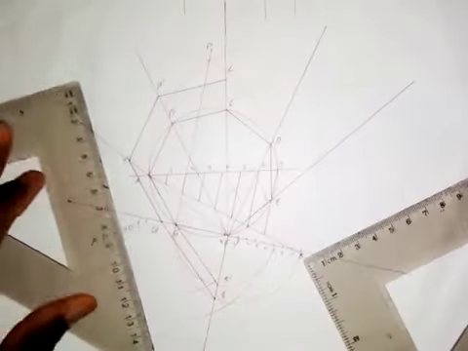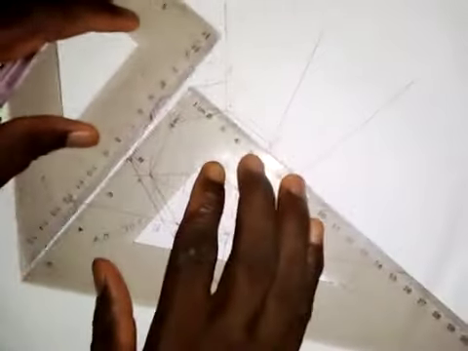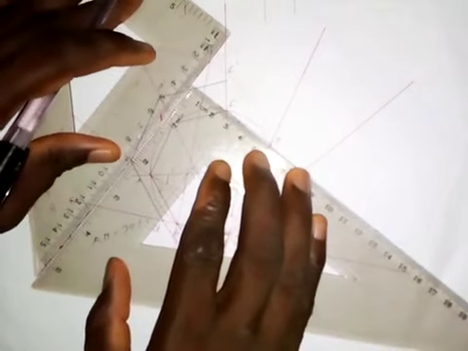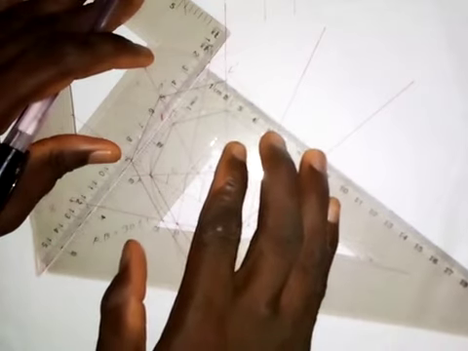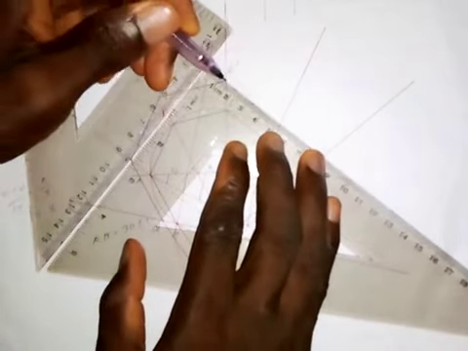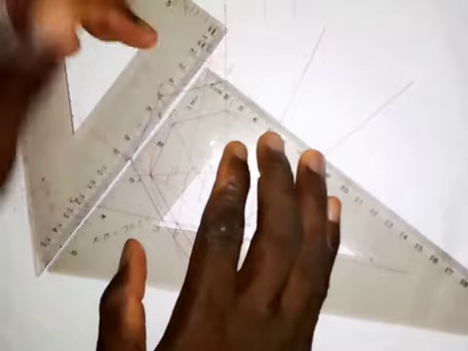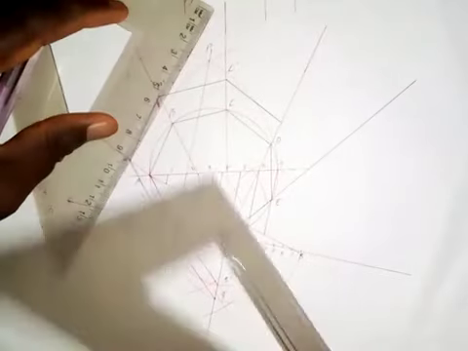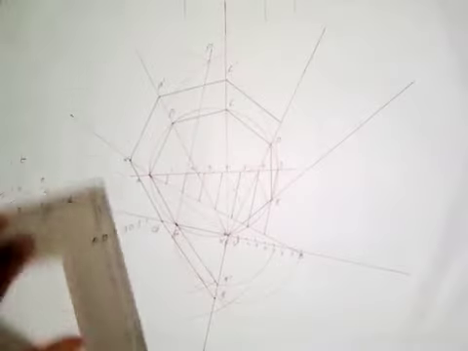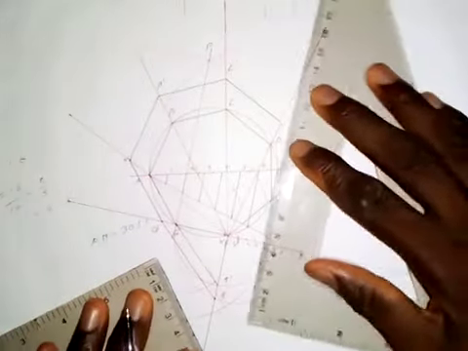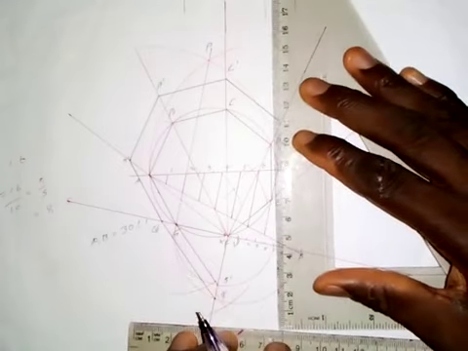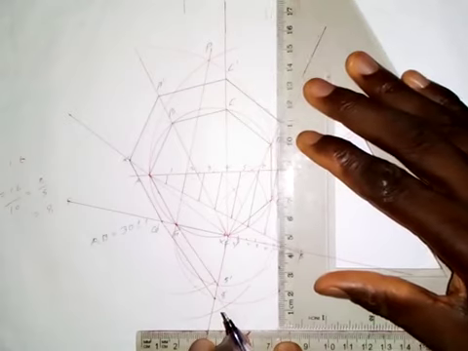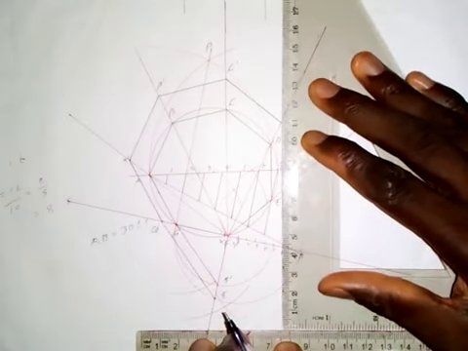Then I will set my set square on CD like this, shift it to C prime, and draw a line like this. Also, I will set my set square on DE like this, and shift it to D prime.